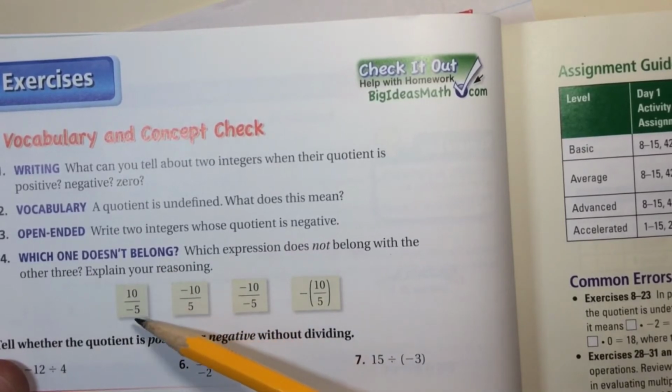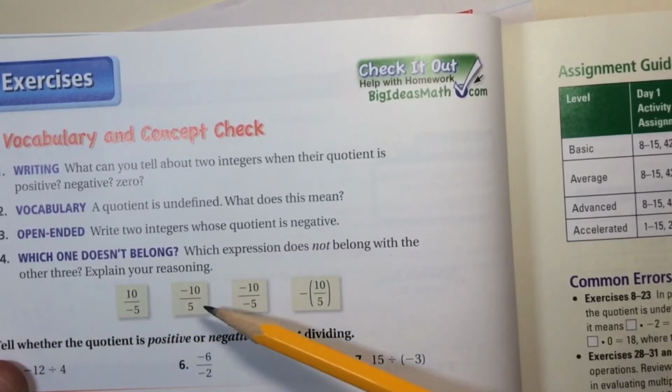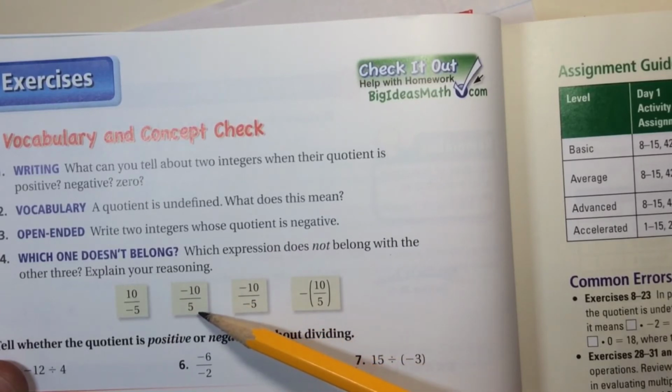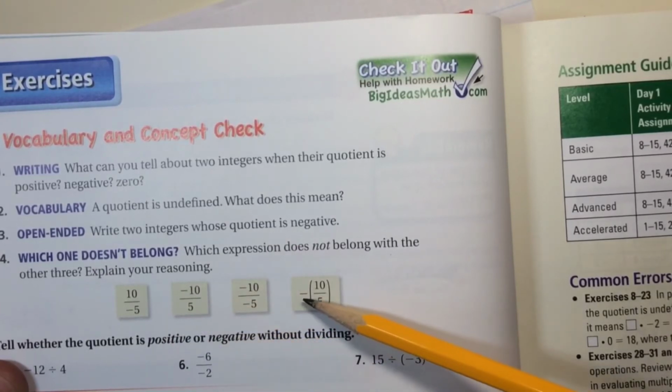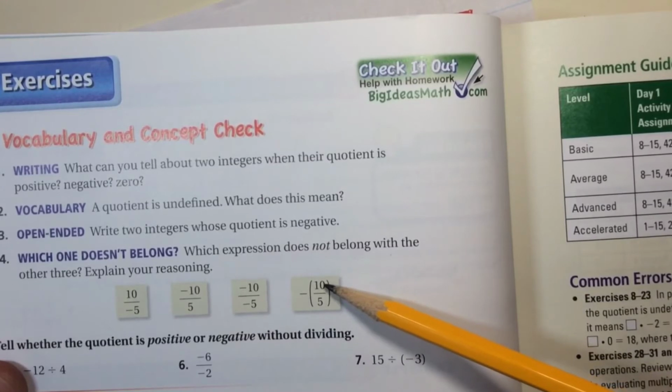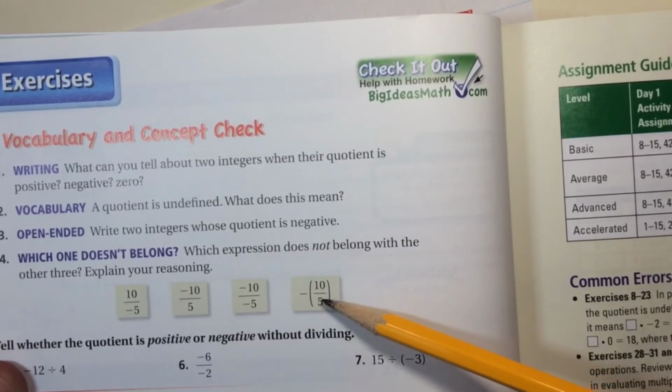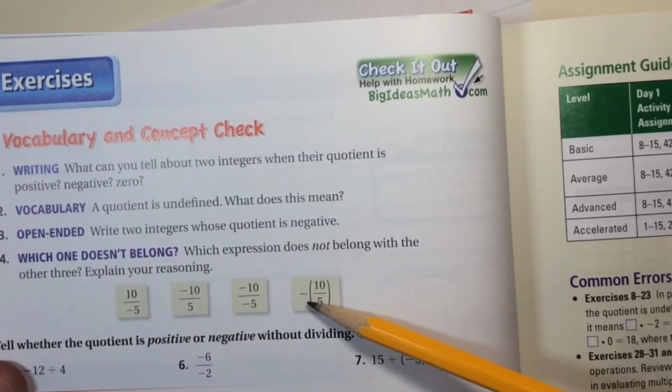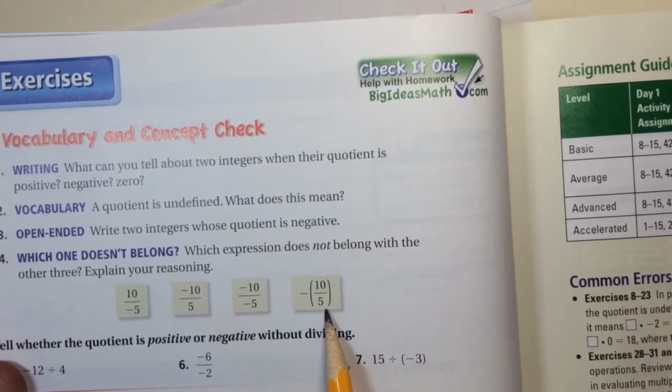Well, 10 divided by negative 5, that's going to be negative 2. Negative 10 divided by 5, that's going to be negative 2. Negative on the outside means we do this in parentheses first. 10 divided by 5 is 2. Then we apply the negative. That'll also be negative 2.